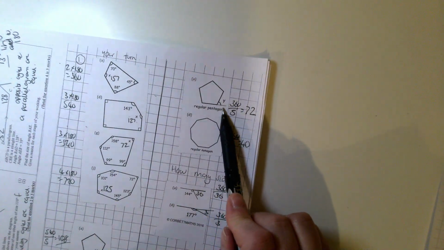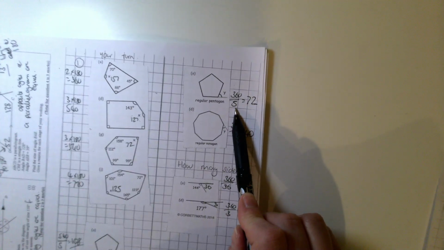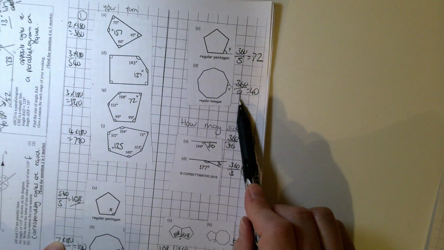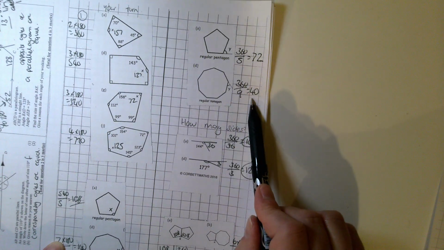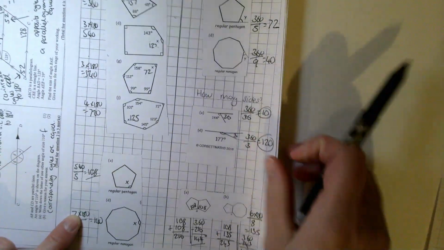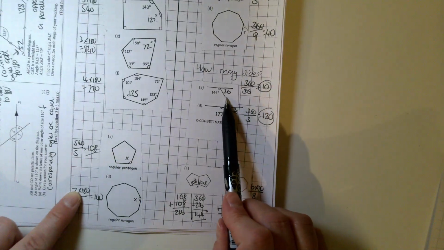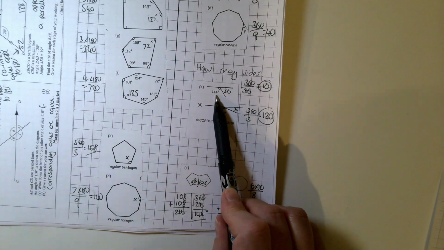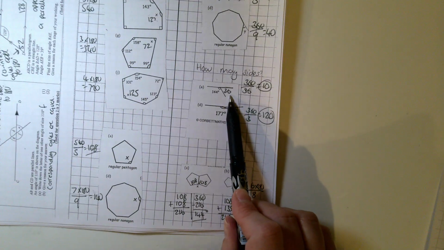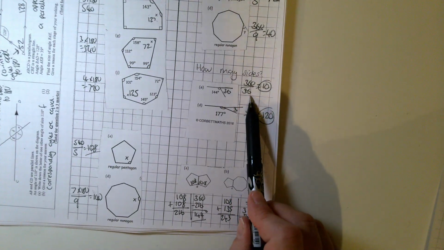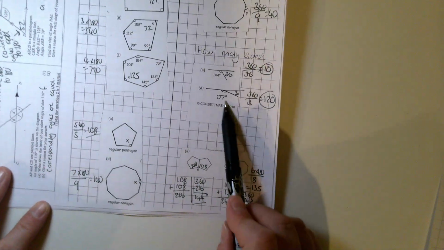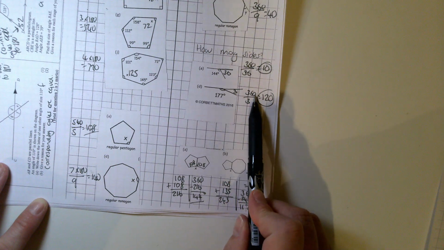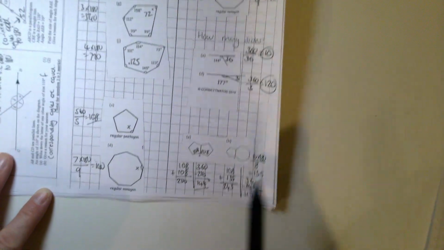The exterior angle, 360, divided by the fact it has 5 angles, or 5 sides, 72. 360 divided by the 9 sides is 40 degrees. How many sides? Well, you had to work out the exterior by doing 144 from 180, which is 36. 360 divided by 36 is a 10-sided shape. Same with this one, 180 minus 177, which is 3. 360 divided by 3 is 120.